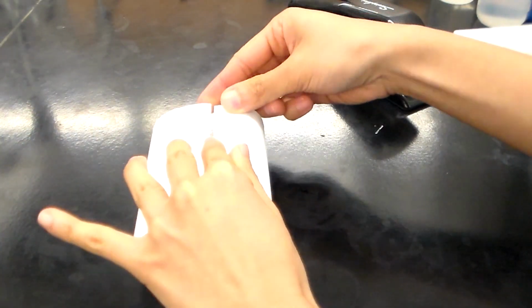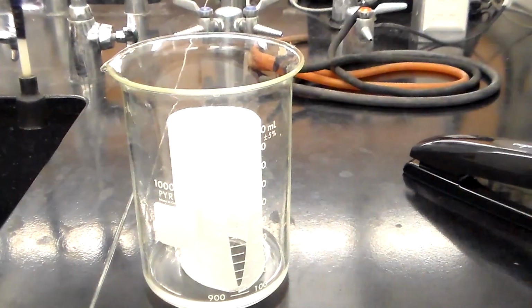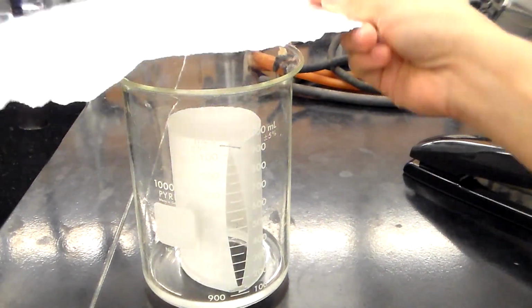Roll the chromatography paper with the spots on the inside. Staple the edges near the top and the bottom. Stand the paper with the pencil lying down inside the chamber. Cover and wait for about 30 minutes.